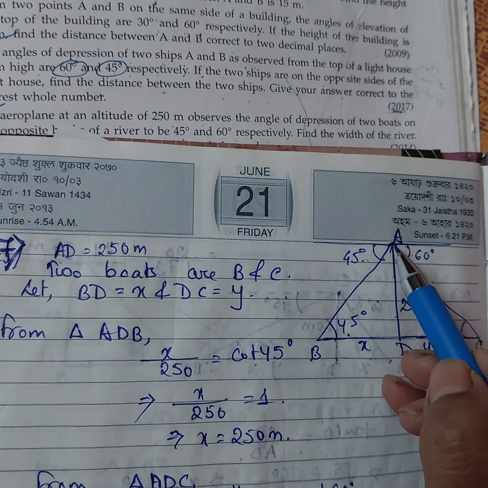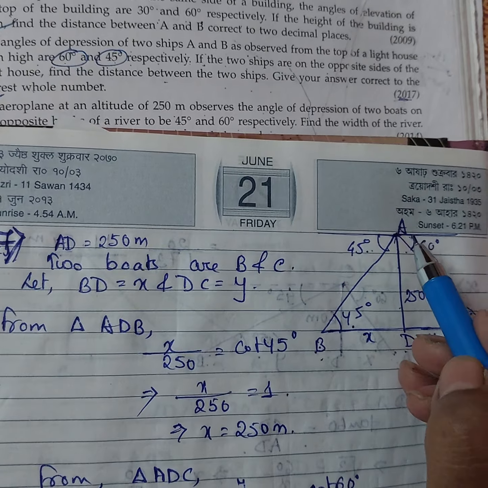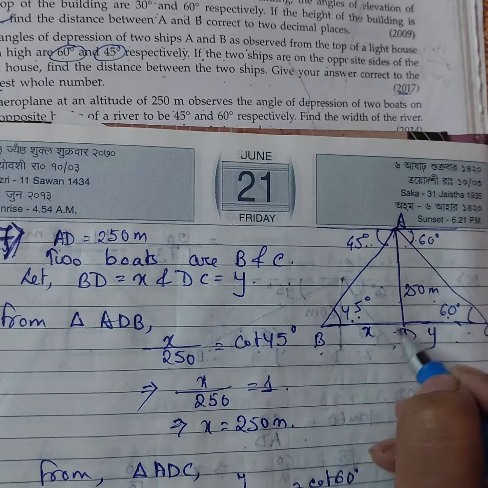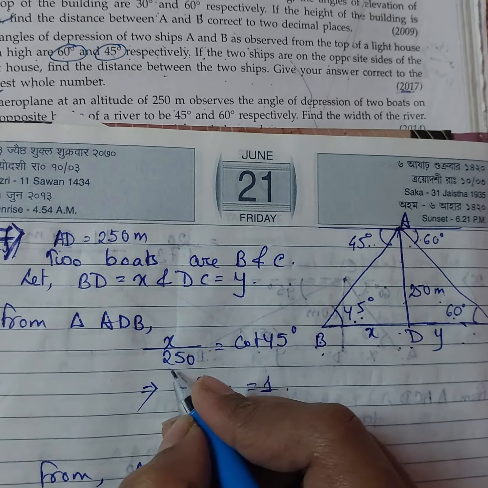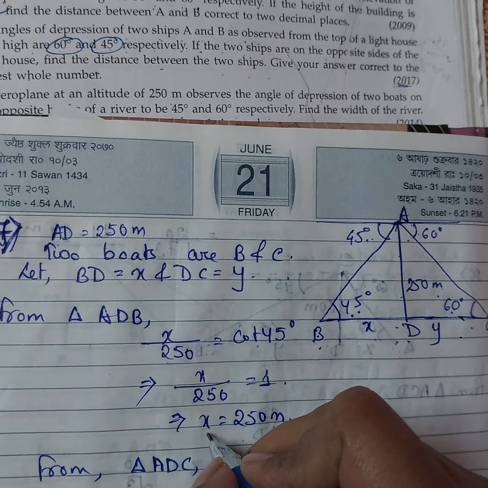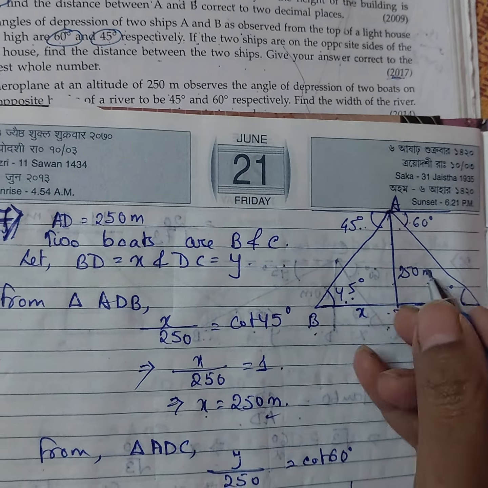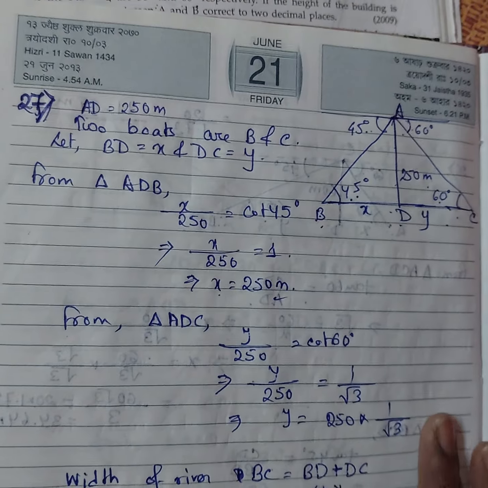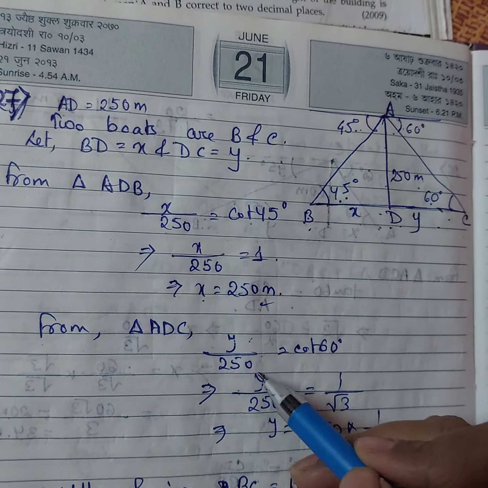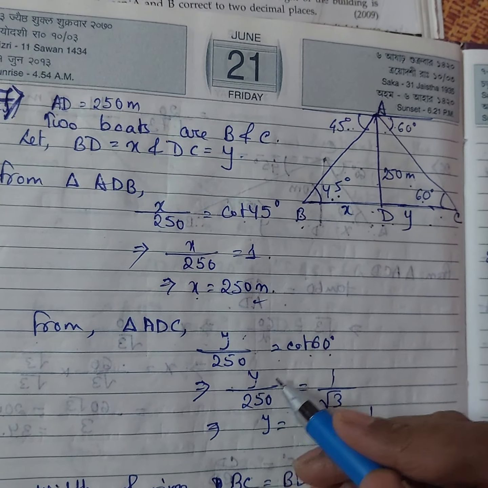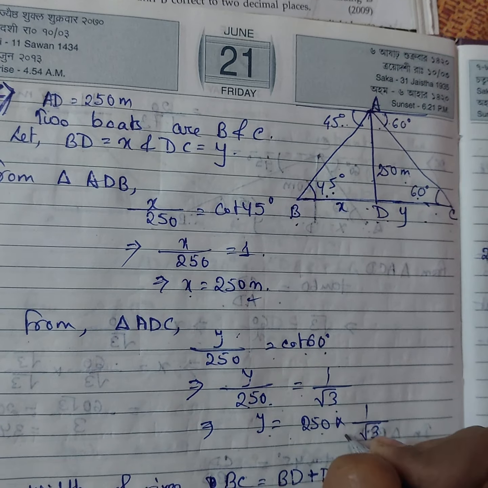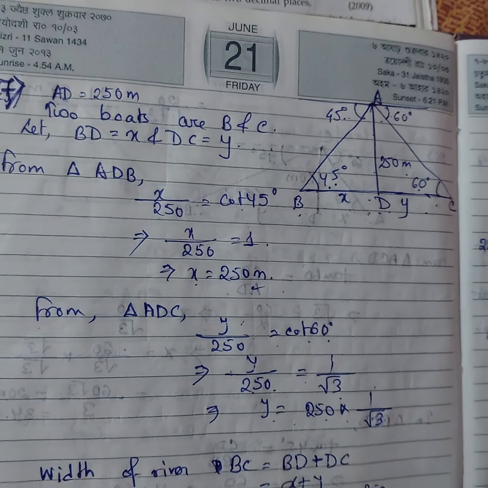Therefore from triangle ABD, cot 45 degree is equal to base by perpendicular. So X by 250 is equal to cot 45 degree. So X equal to 250 meter. You can take tan 45 also. Okay. Now from triangle ADC, Y by 250 is equal to cot 60 degree. That implies Y by 250 equal to 1 by root 3. That implies Y is equal to 250 into 1 by root 3.